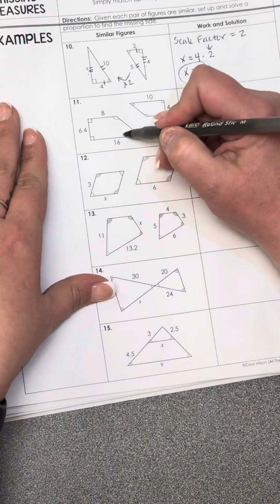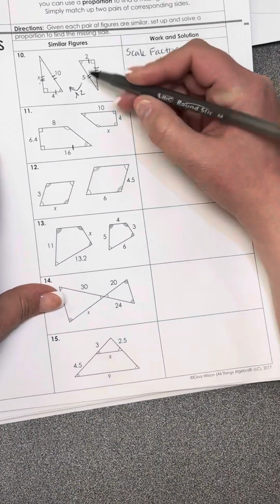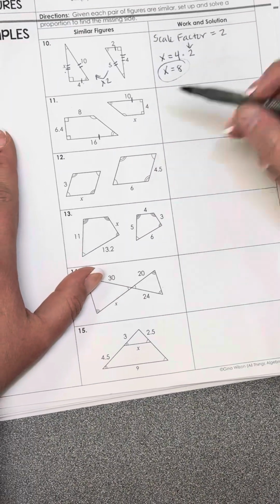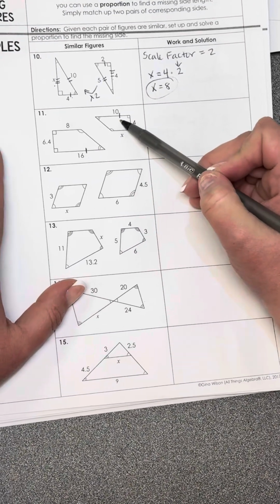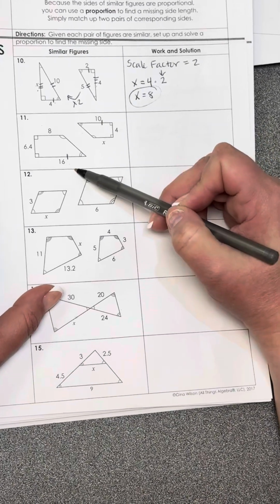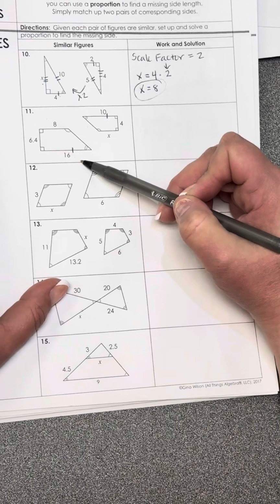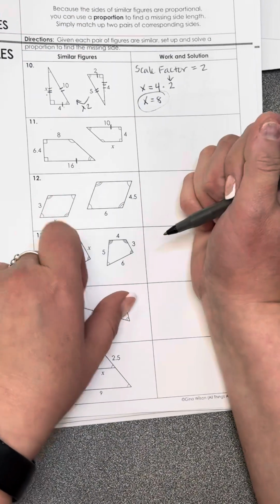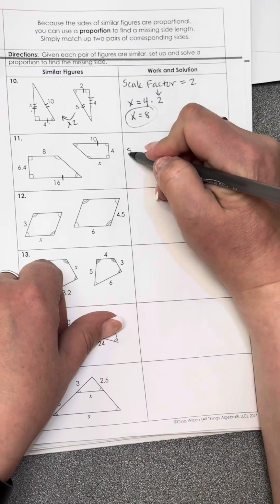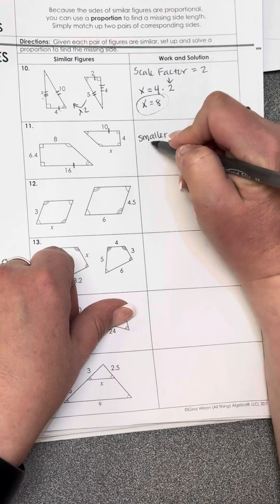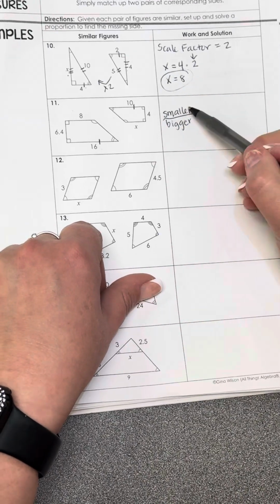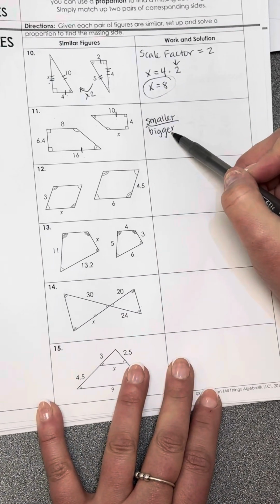However, if you notice, this side of 16 corresponds to this side of 10. There is not a whole number that multiplies between these two to give us the other side. So in this case, it is going to be easier to do a proportion. Now, when you do your proportions, we need to set them up and align them correctly. So I'm going to do the smaller side over the bigger side.